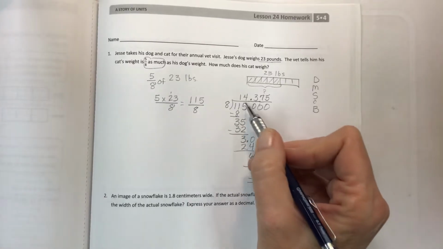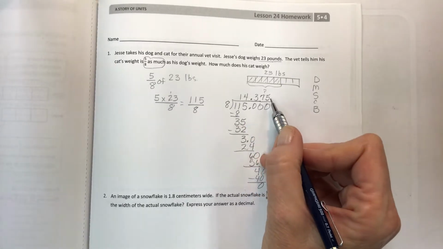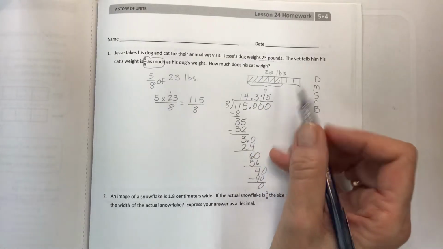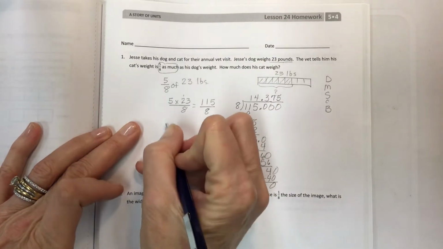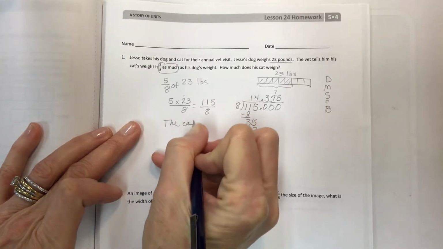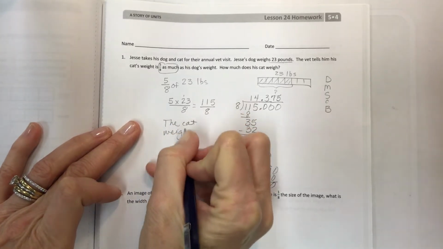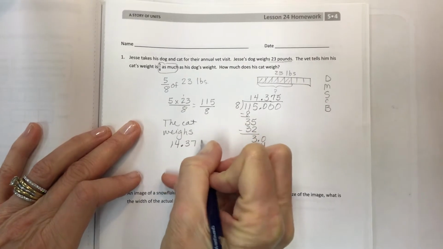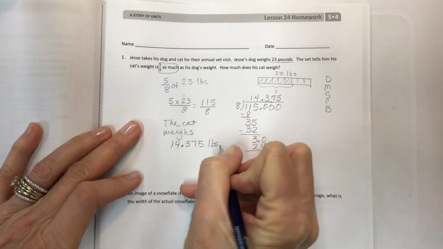All right, so we do end up with 14 and 375 thousandths pounds, to be exact, instead of 3/8. So the cat weighs 14.375 pounds.